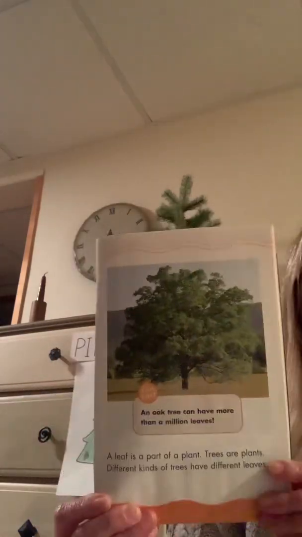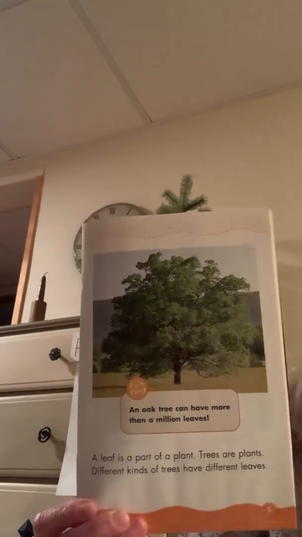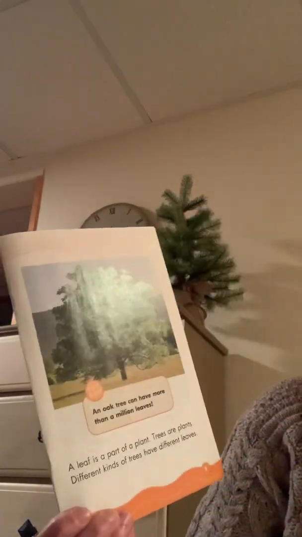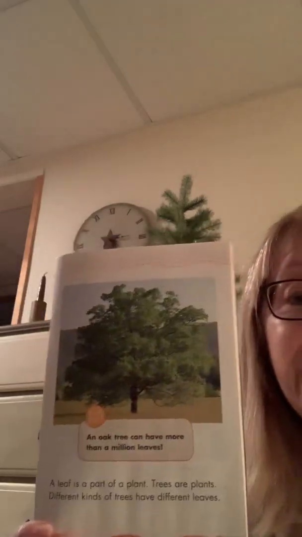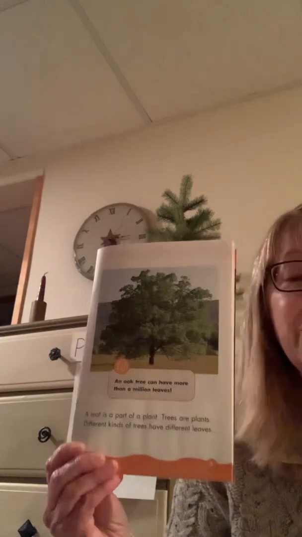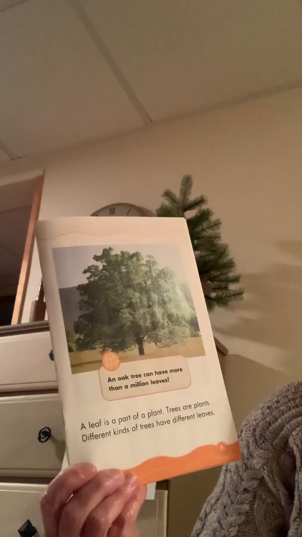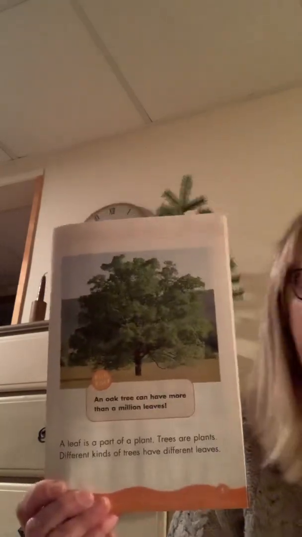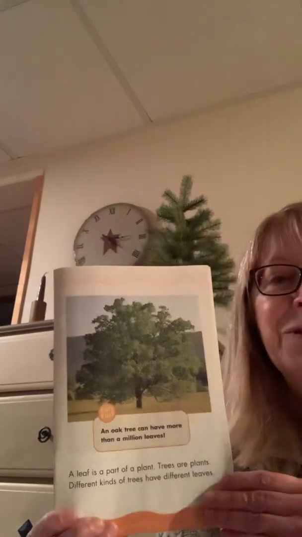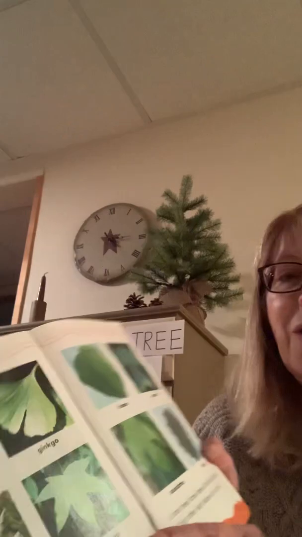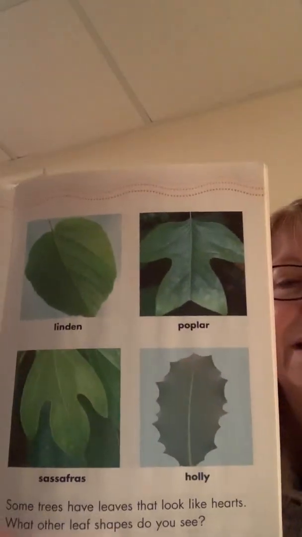Now this is probably the kind of tree you think about most often. That's an oak tree. It's a big oak tree. An oak tree can actually have more than 1 million leaves. Can you believe that? That's a lot of leaves. A leaf is a part of a plant. Trees are plants, and different kinds of trees have different kinds of leaves. And I'm just going to quickly show you a picture of all the different kinds of leaves there are. Look, they're all different sizes, different shapes. Some kinds of leaves, remember, in the fall they turn colors and then they fall off the tree.